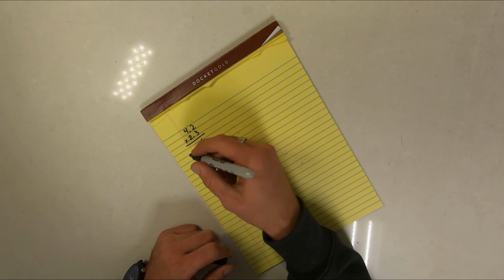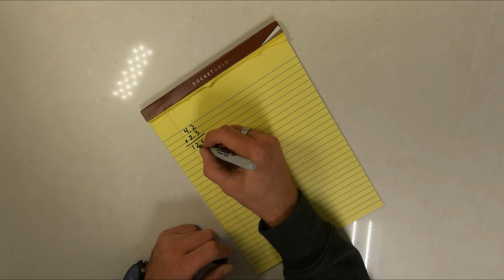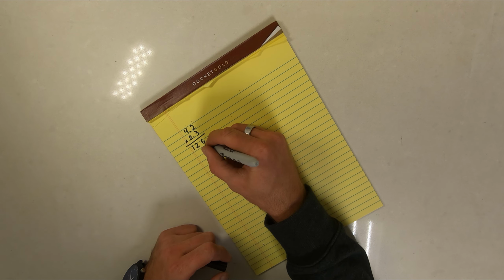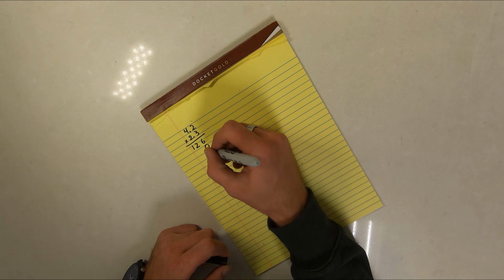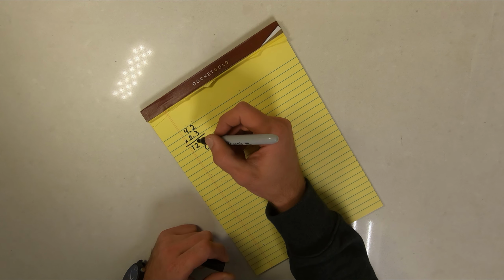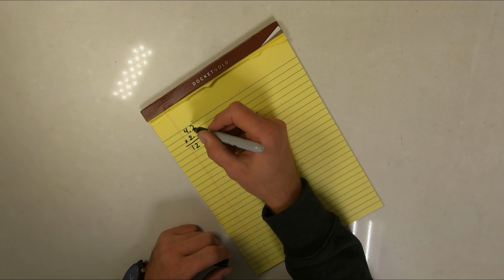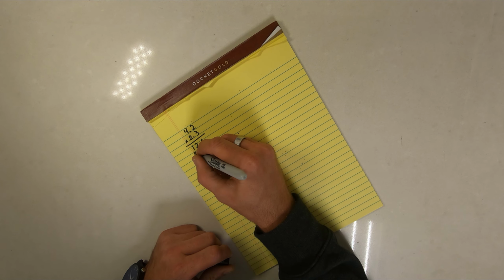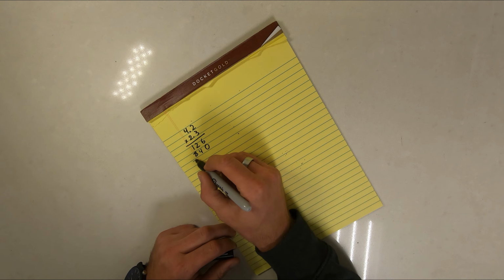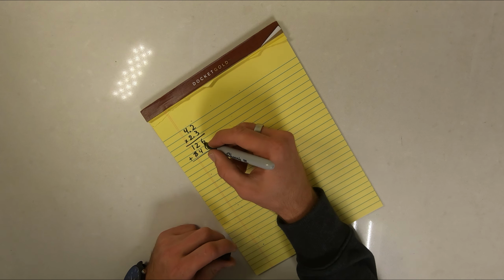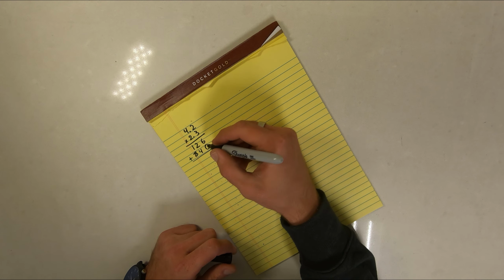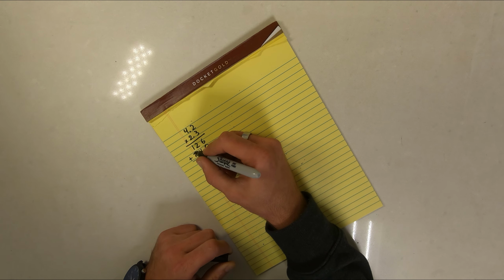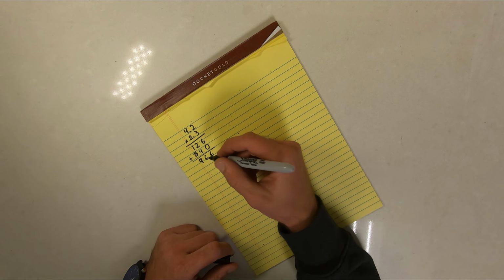3 times 4 is 12. Now we move on to the second number, so we put a placeholder in the ones place. And we do 2 times 2 is 4. 2 times 4 is 8. Now we just add them up. 6 and 0 is 6. 4 and 2 is 6. And 1 and 8 is 9.